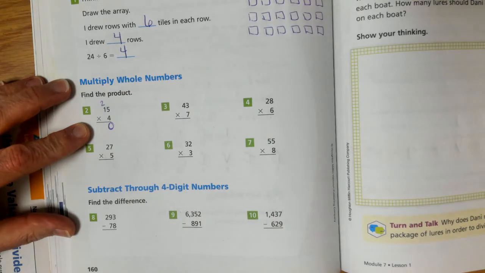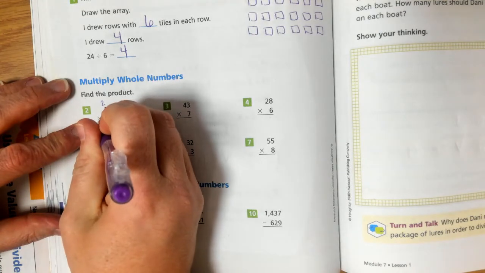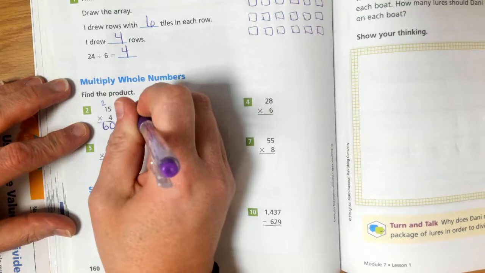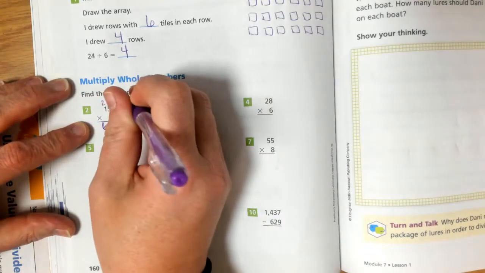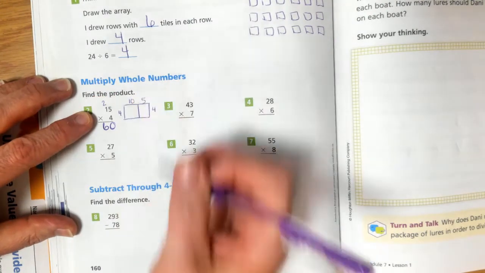1 times 4 is 4. 4 plus 2 is 6. So 60. We could have also drawn an area model if you feel more comfortable doing that. And we would expand our 15 and we could have 4 on each side, right?